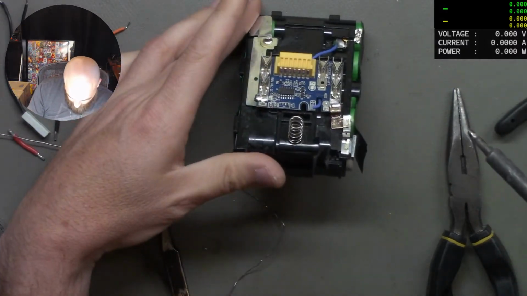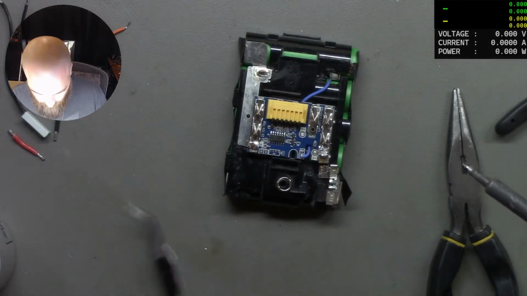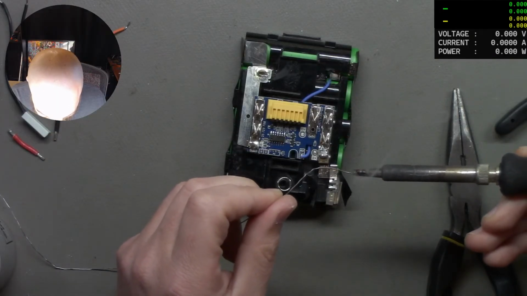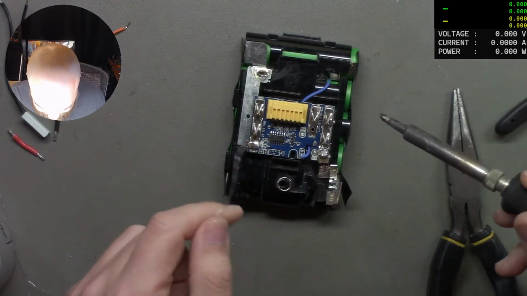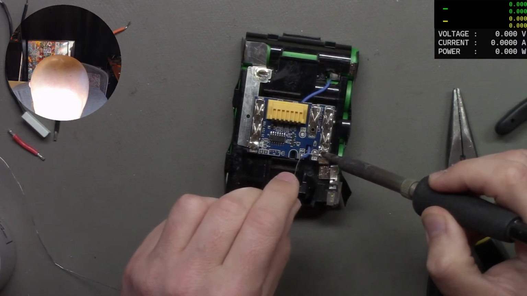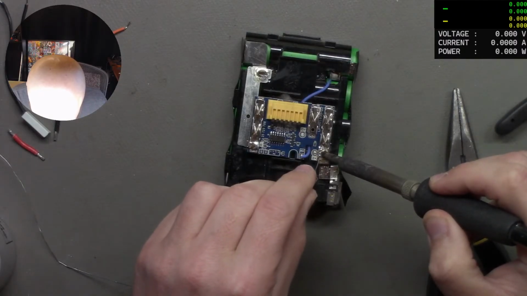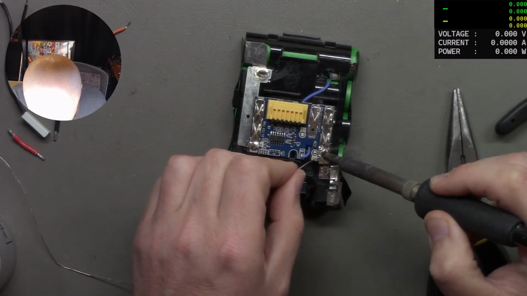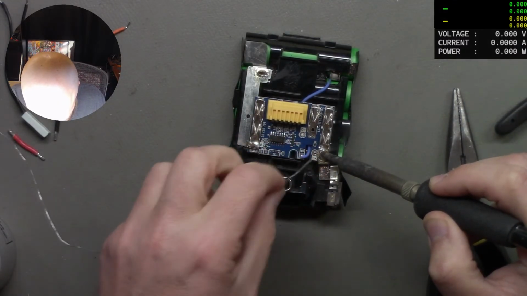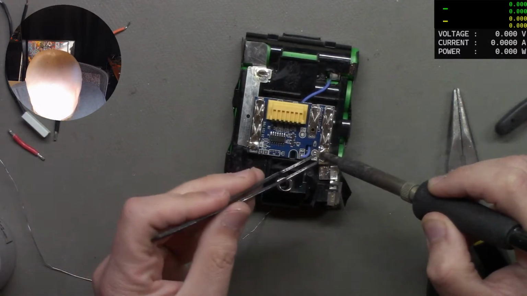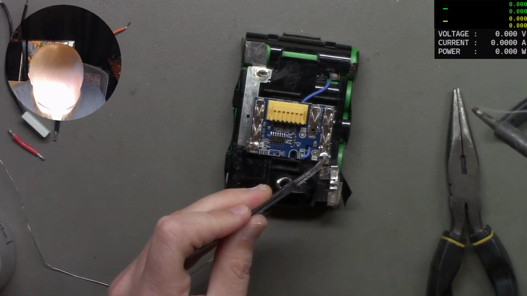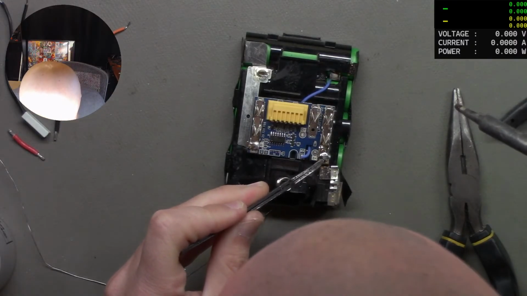I want this to try and stay a little bit level. Okay. I'm gonna flood this guy. Still molten.